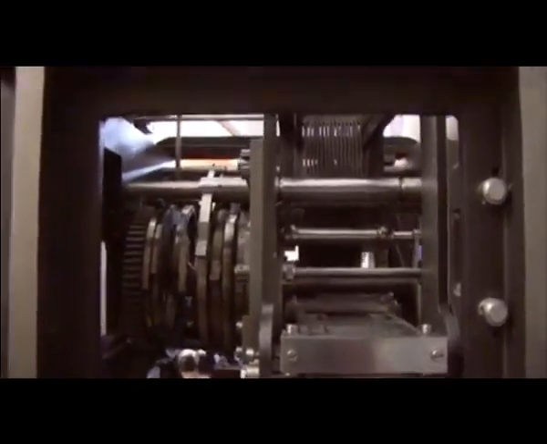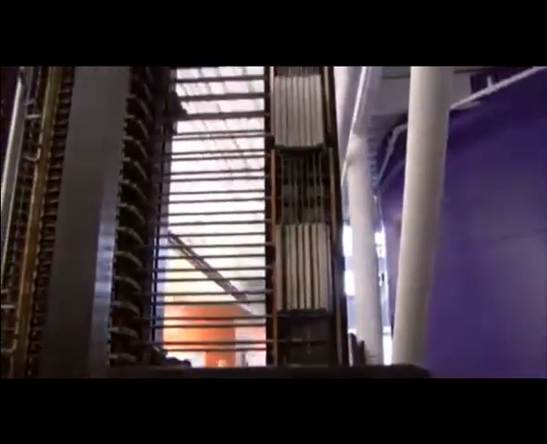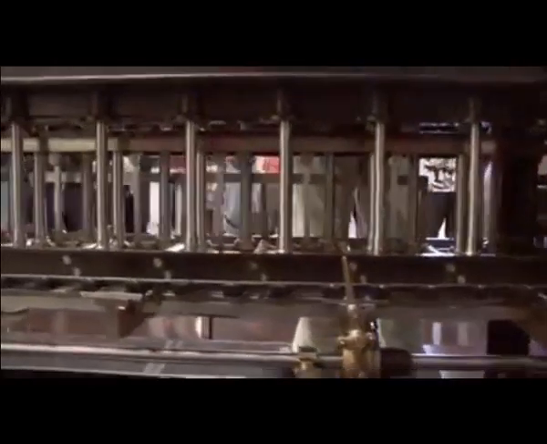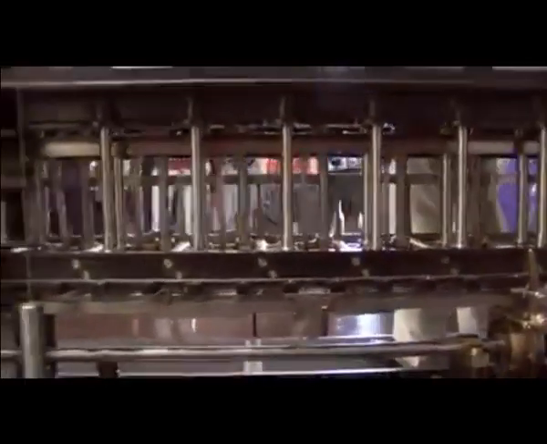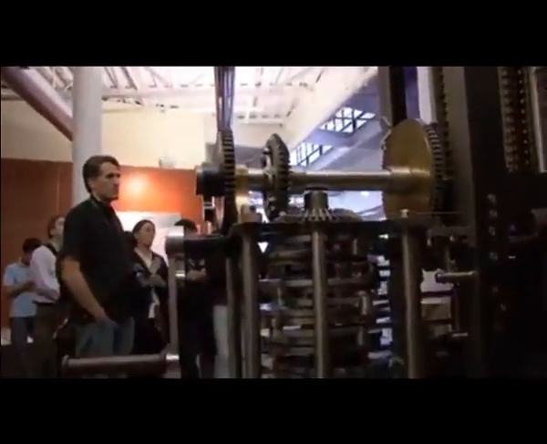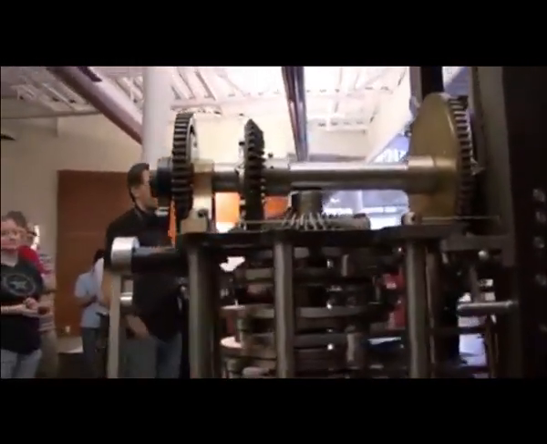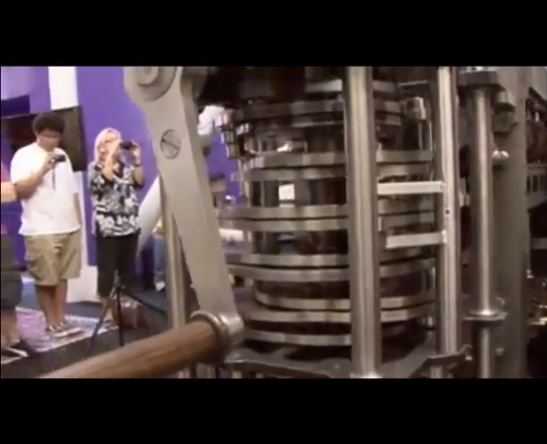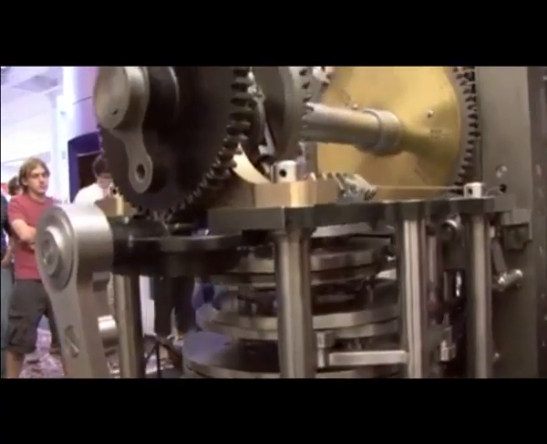The primary argument that kind of won the day was, look, these tables are used in navigation. If a ship captain uses these and there's an error, he could show up late for a battle or run into rocks. He convinced the British government to fund this. He got one of the best mechanics, which at the time meant machinist or mechanical engineer in today's terms.